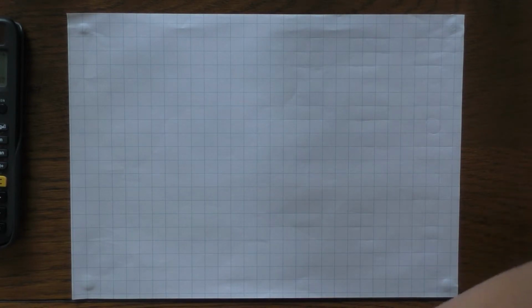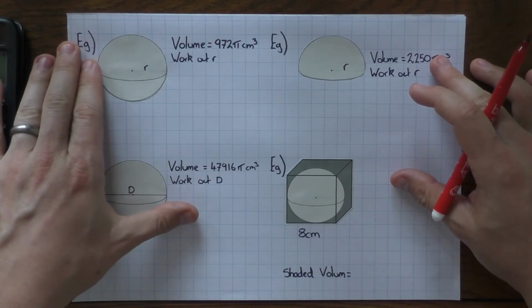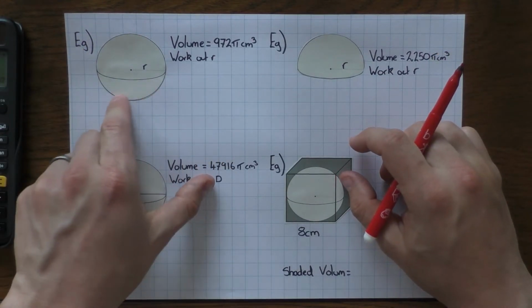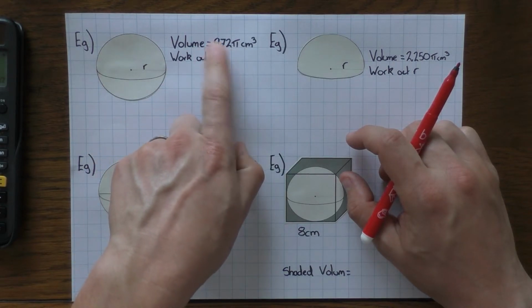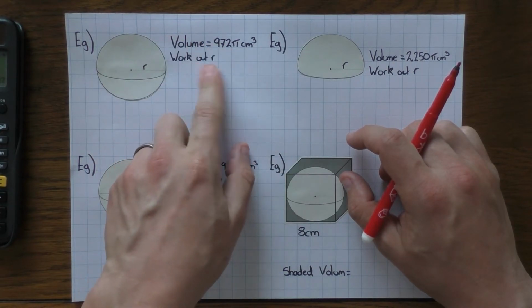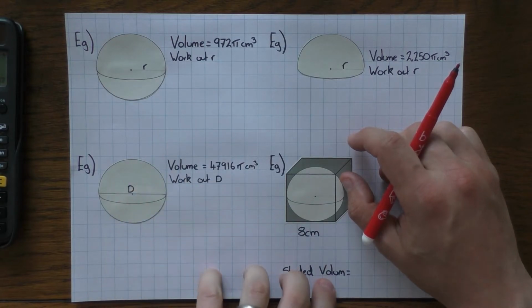So let me just grab my other sheet. There we go. Right, so in this particular case, I've been told what the volume is. It's in terms of pi, doesn't matter. And we need to work out the radius, okay?